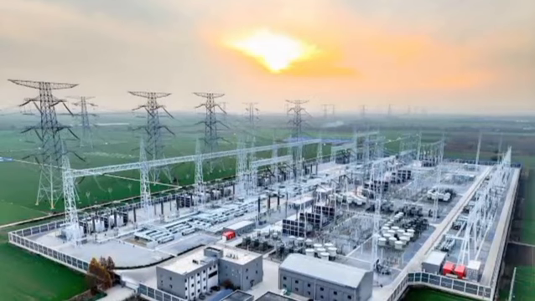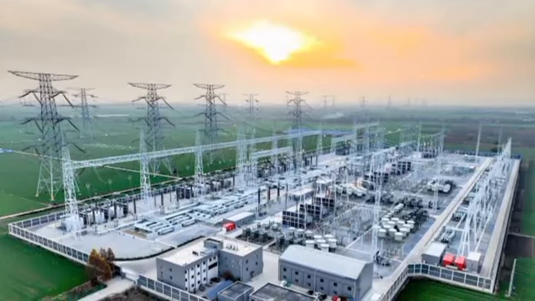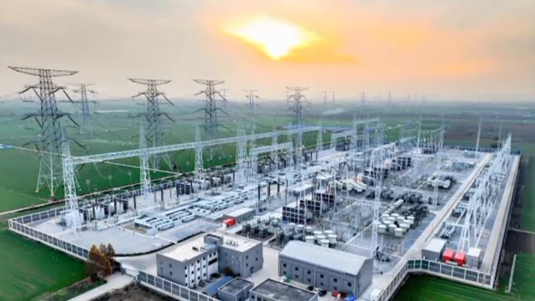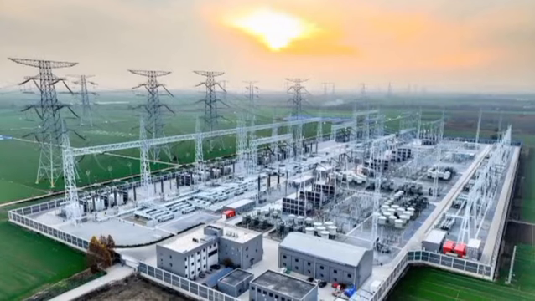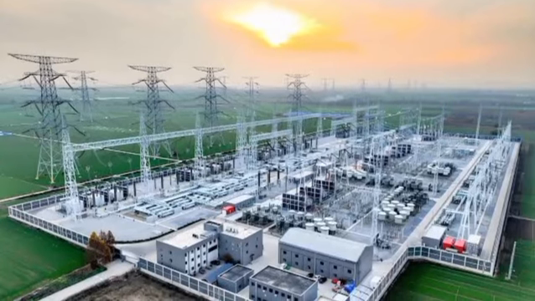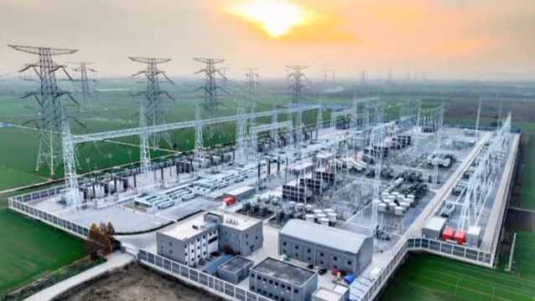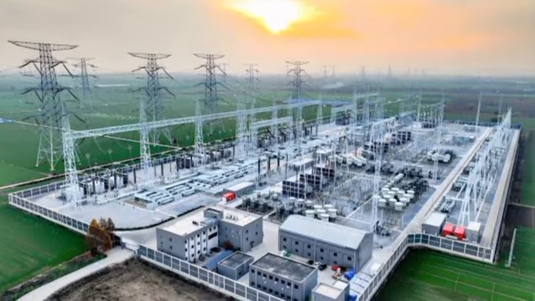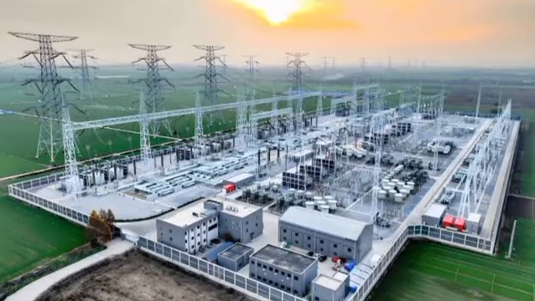Conclusion. A 220 kV substation is a cornerstone of modern power infrastructure, providing efficient transmission, protection, and regulation of high-voltage power. Whether for national grid stability, renewable energy evacuation, or industrial supply, these substations offer unmatched capacity, scalability, and performance.